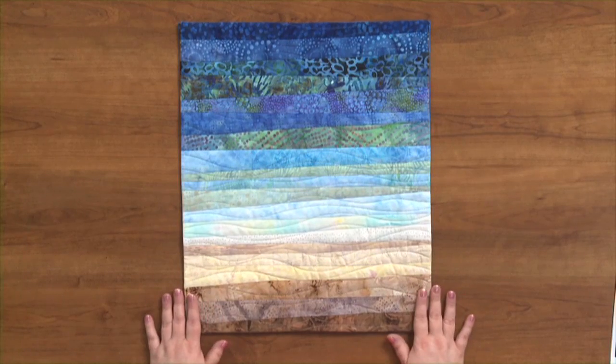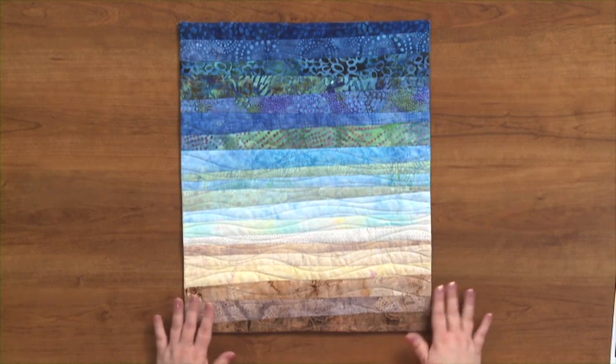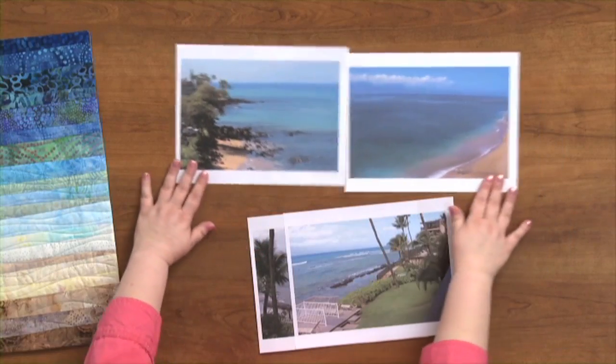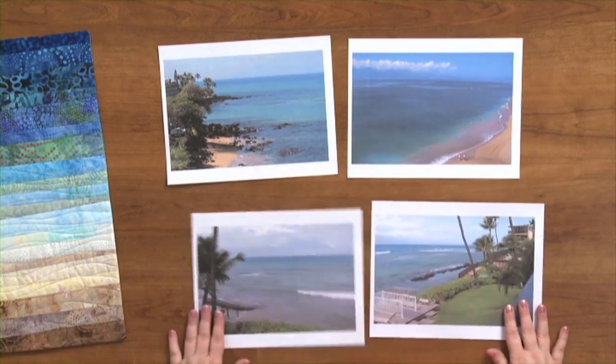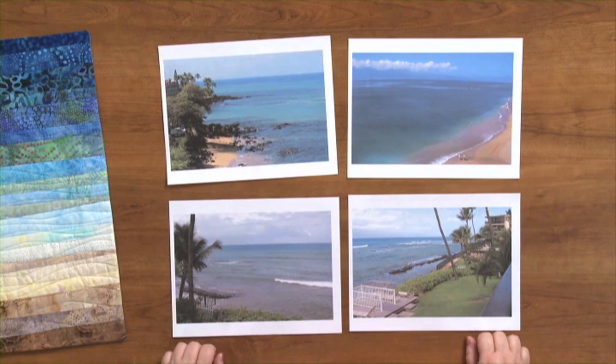And the first thing you want to do is start thinking about what kind of landscape you want to make. I had in my mind's eye what I wanted to make, but I also knew I wanted to look at some photos to get some further inspiration. So let me show you a couple of photos and some of the things I was looking for.